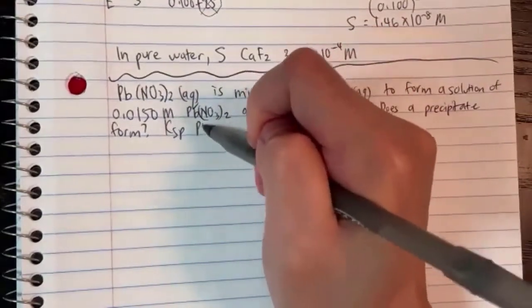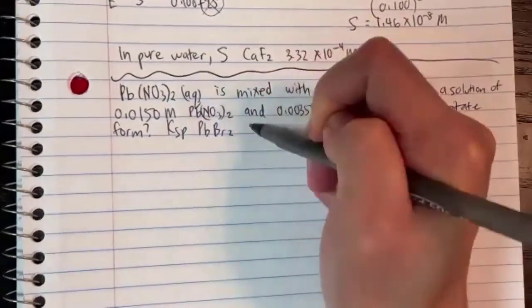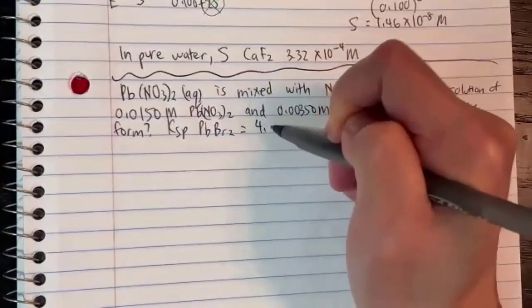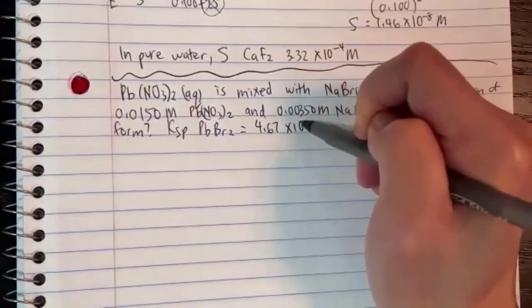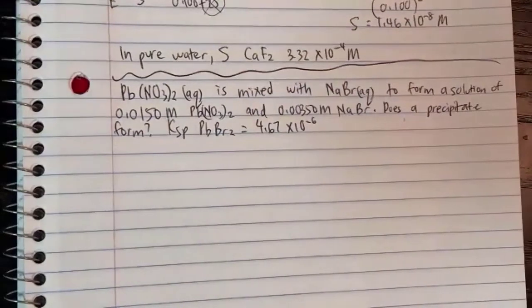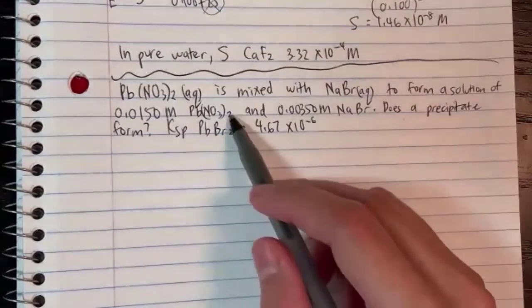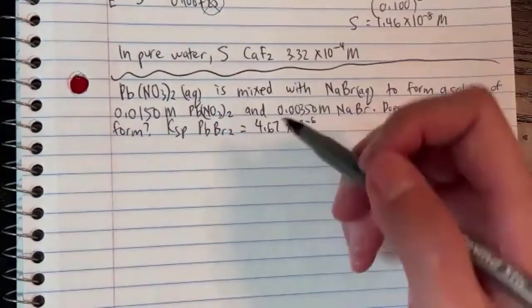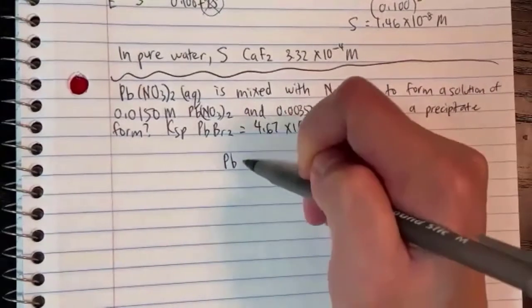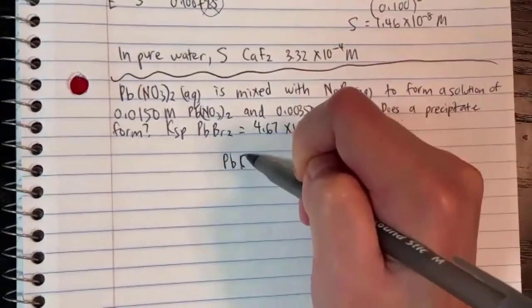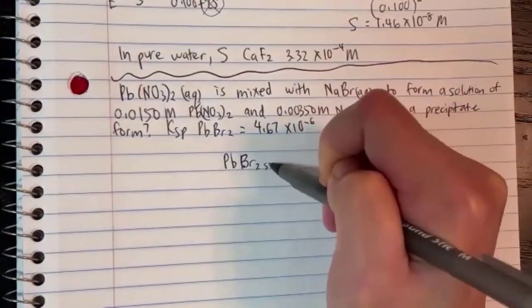The KSP of PbBr2 is 4.67 times 10 to the minus 6. So when they give you the KSP for that, that is your solid. If I know that's my solid, I want to write an equation for it. PbBr2, not Cl anymore, it's Br2.